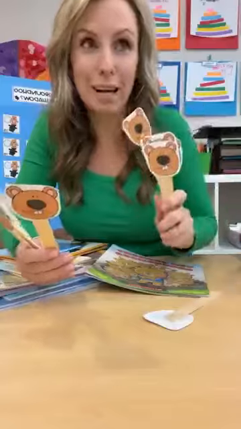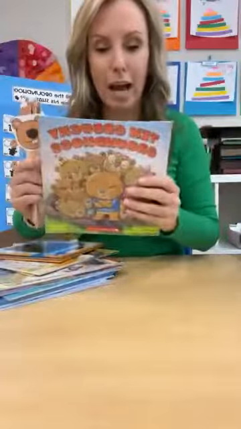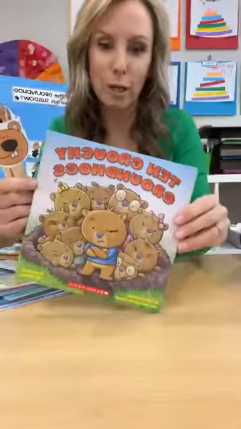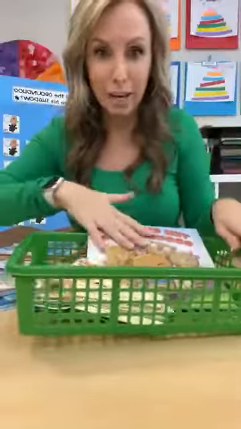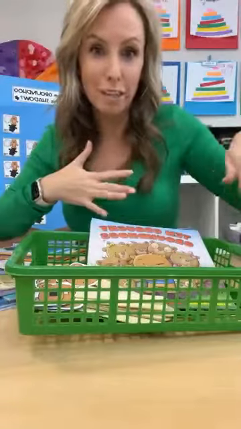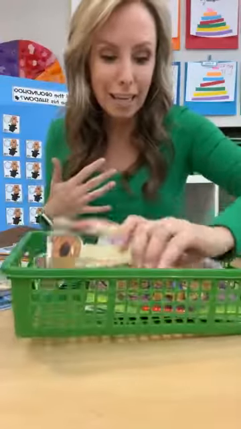Basically you give these out to the kids as you read, and they can come up and count and add and subtract as you go. This one is super cute. I love this Groundhog book. You can also put it in a center in a little basket, so you can have it in a library center for them to retell over and over again, sneaking in a lot of the math. So that's one book you can do.